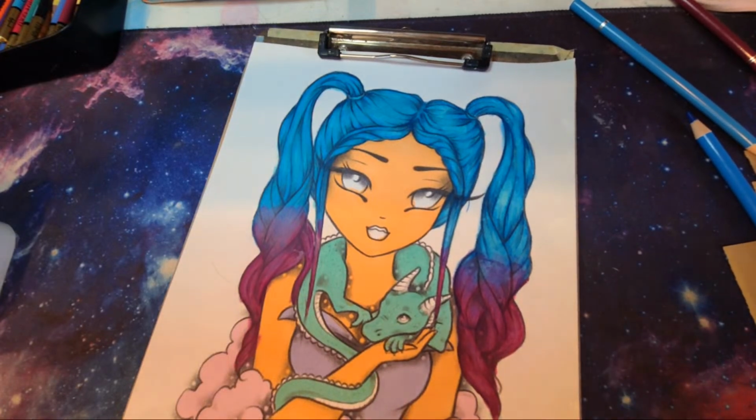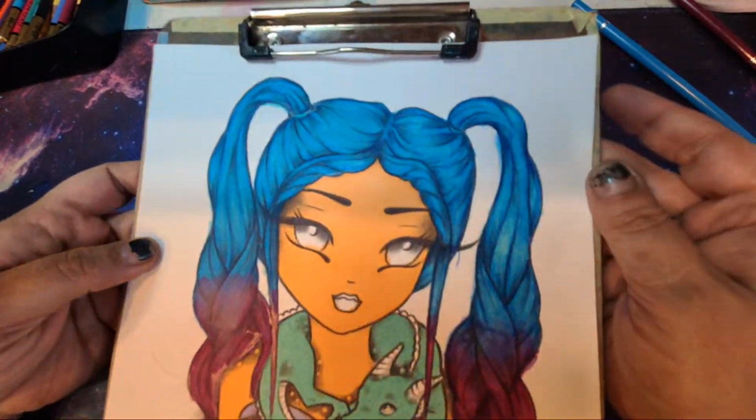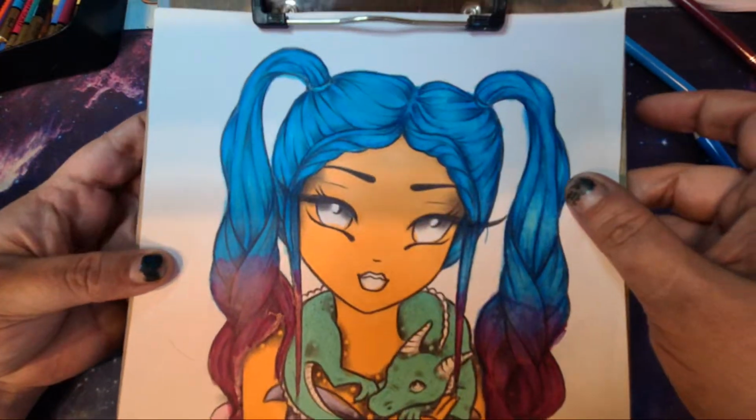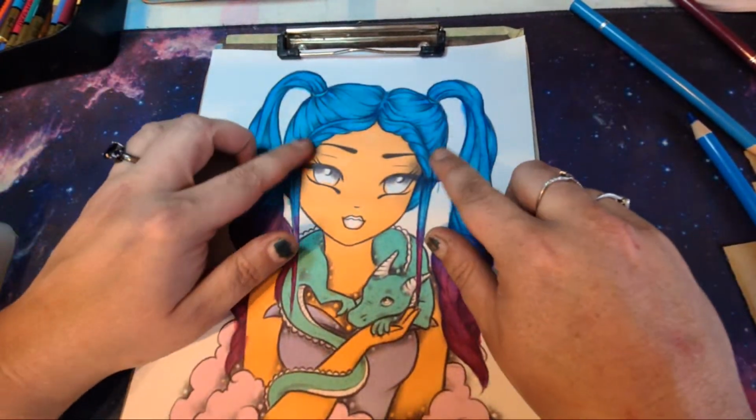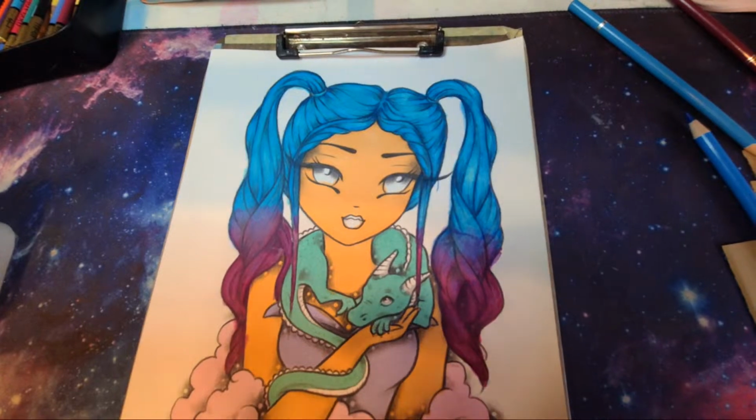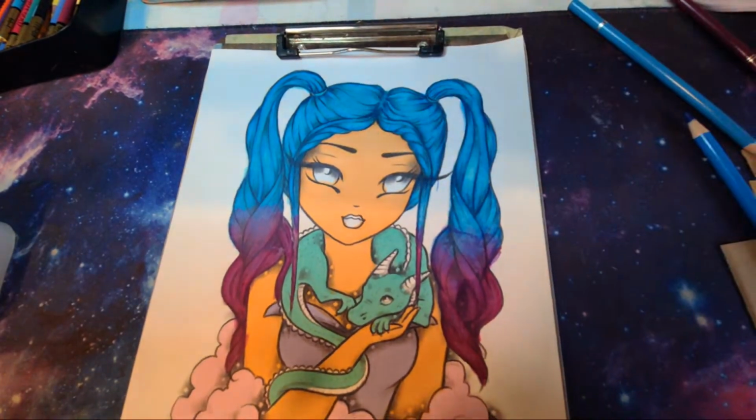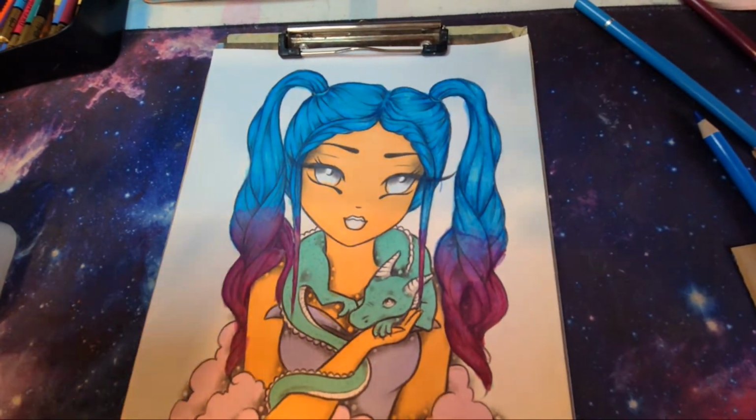Alright. So there's that, and I can fix the shading in her hair after with probably some dark brown or black, to just kind of shade where the dark spots are.